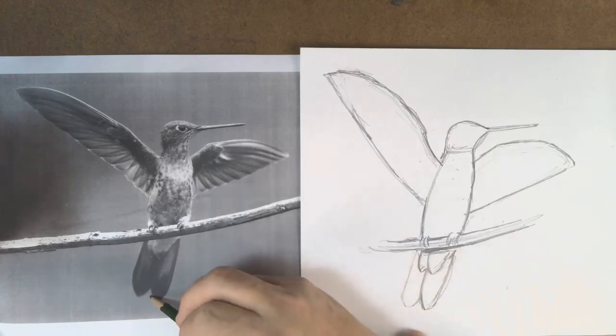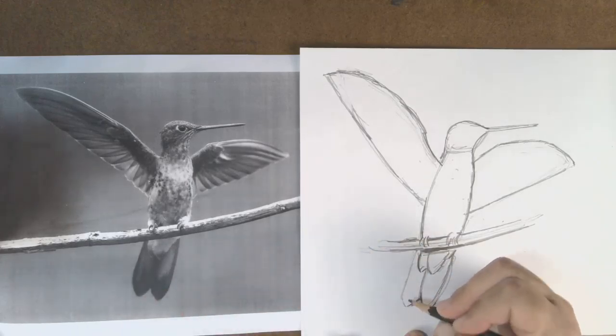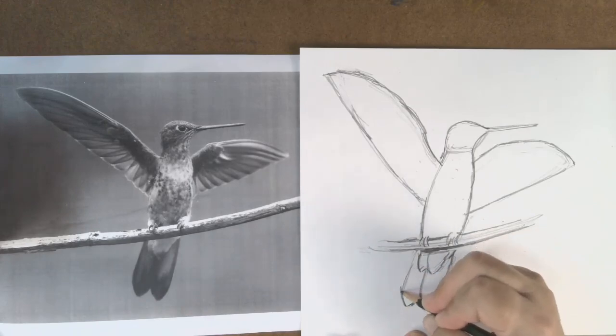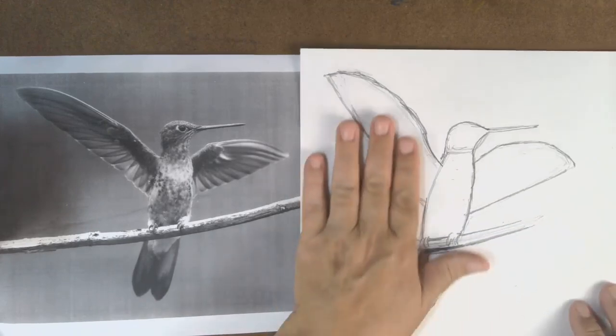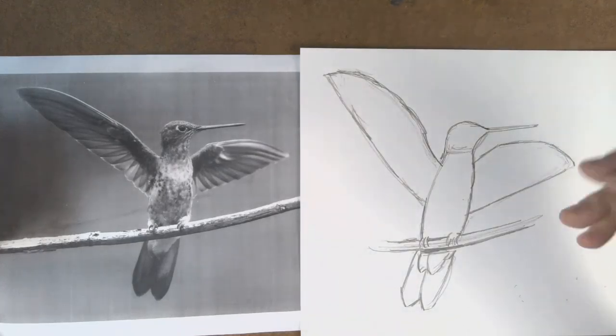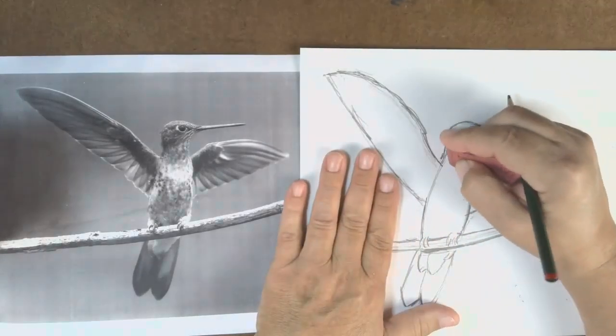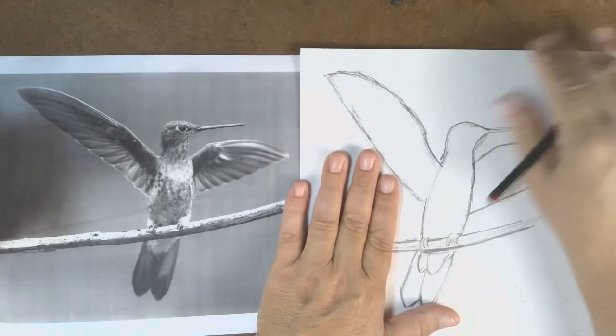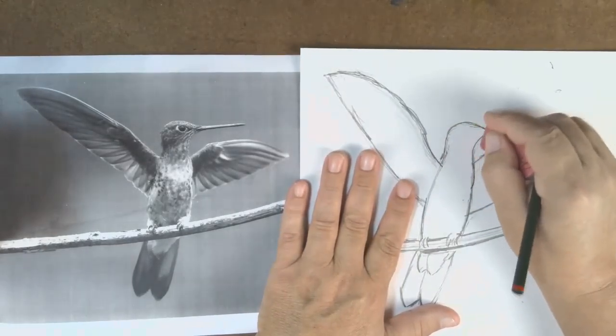I'm looking at this negative space again between those feathers. And there he is. There's his shape. So I'm pretty pleased with this. So then I can go in. I can get rid of this. Don't need that line anymore. I don't need this line.